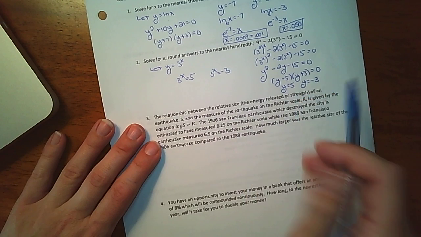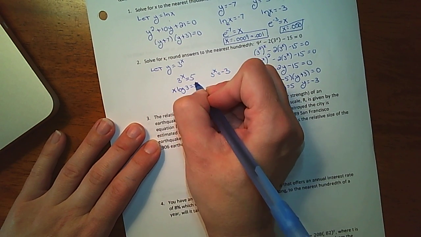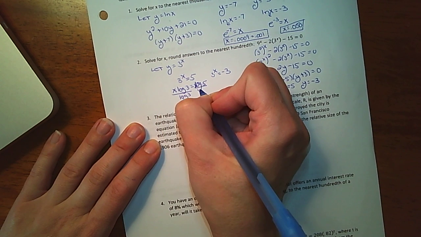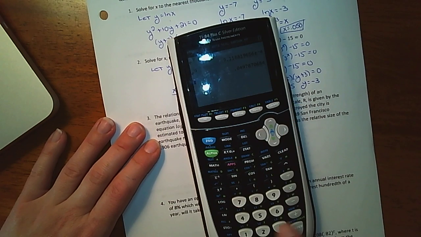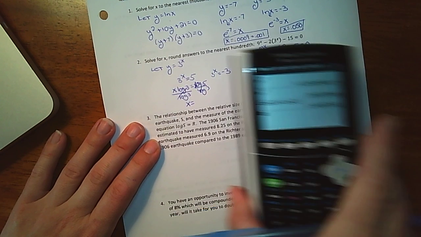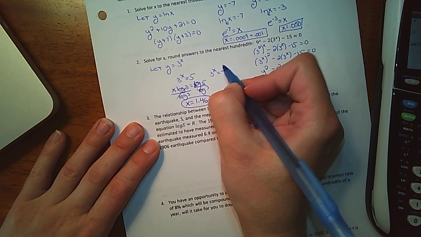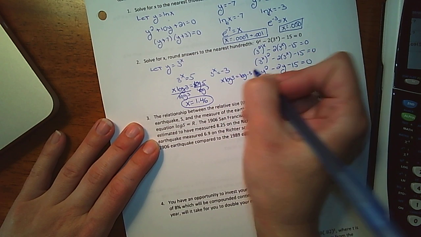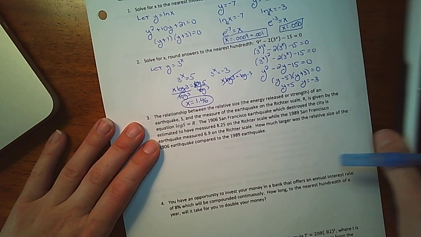So now we have to solve for these, so we're going to log it. X log 3 equals log 5. Divide both sides by log 3. X equals, so we go to our calculator, log 5 divided by log 3. And I wanted it rounded to nearest hundredth, so 1.46. Now we do this one. X log 3 equals log -3. That's the bad log. You can't have a -3 in that location. So this guy's going to reject.